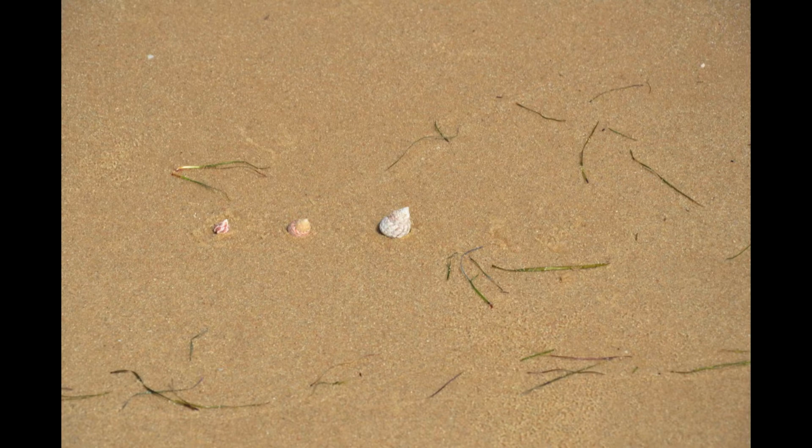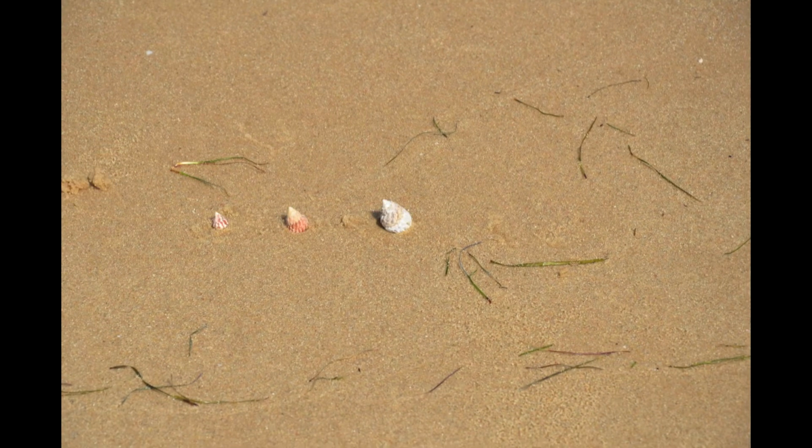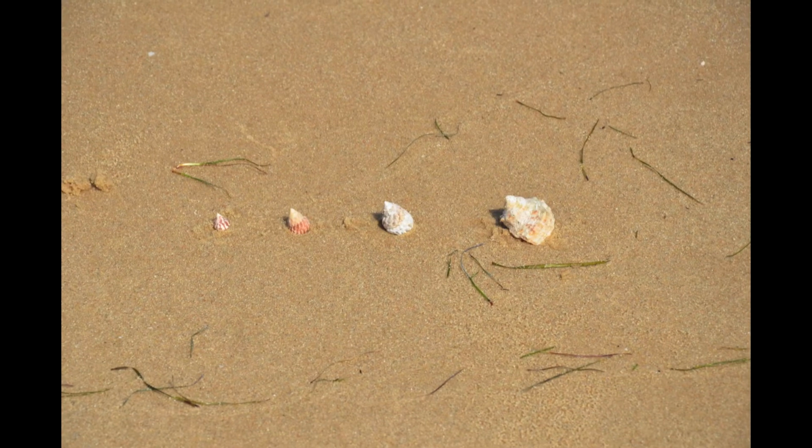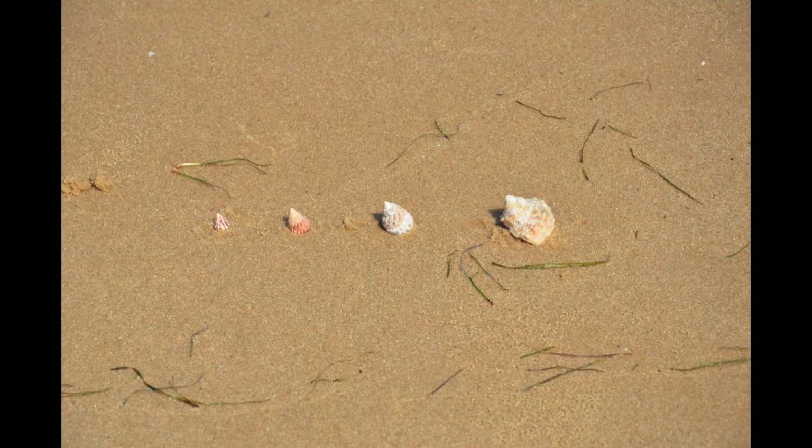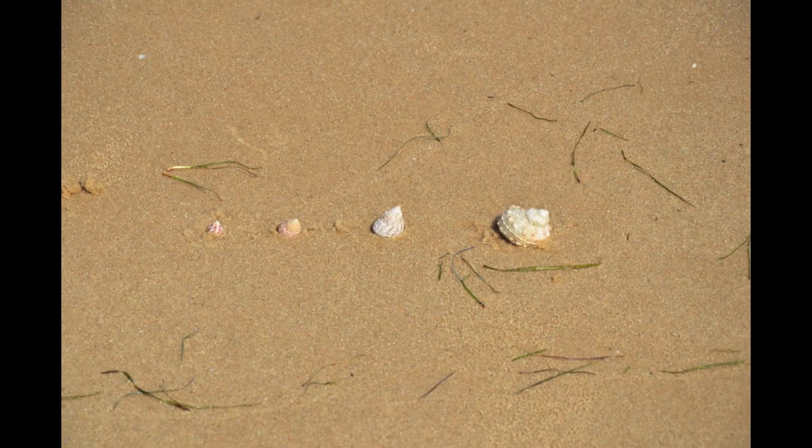Okay, time for the comparative degree. The shell on the right is bigger than the shell in the middle. Notice we added er this time instead of saying more or less. And finally, the superlative degree. The shell on the far right is the biggest out of all of them. This time we added the ending est instead of saying least or most.